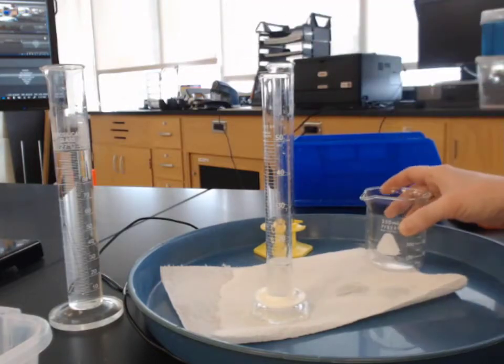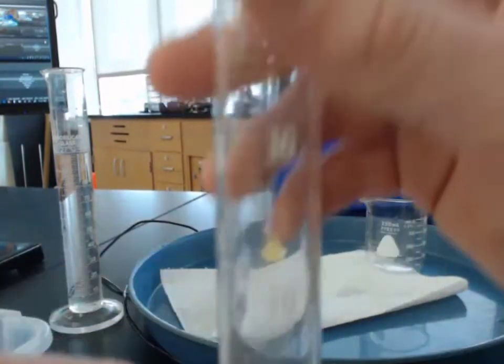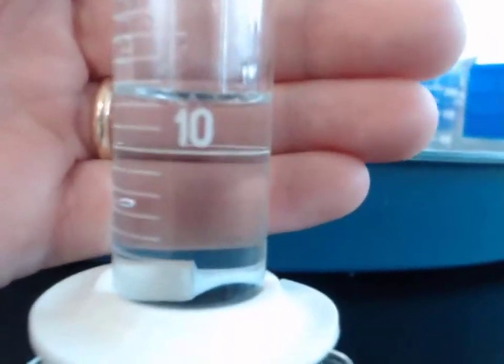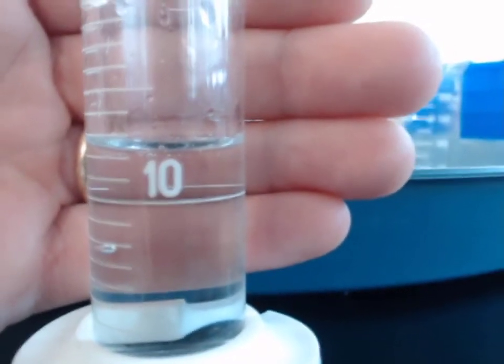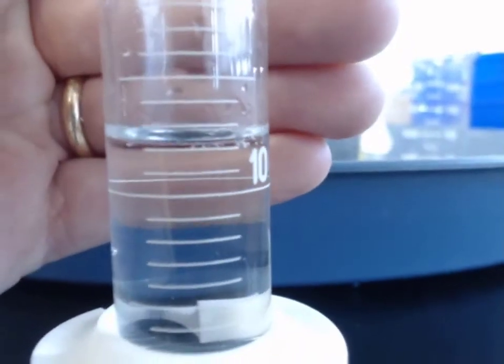Alright, there we go. And now this is the one that we want to measure as best we can. I think we can probably see it best, perhaps. This. Alright, so you see the curve there in the water, it dips down in the middle. That's the meniscus, the bottom of that curve.